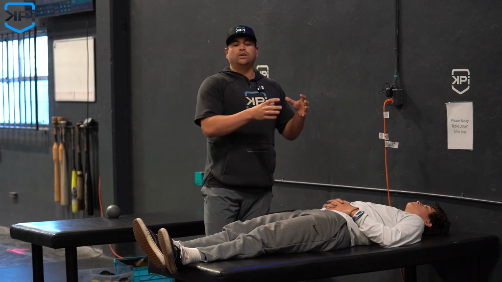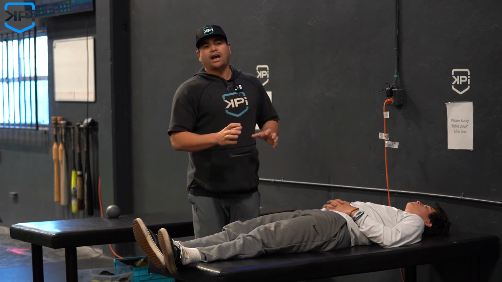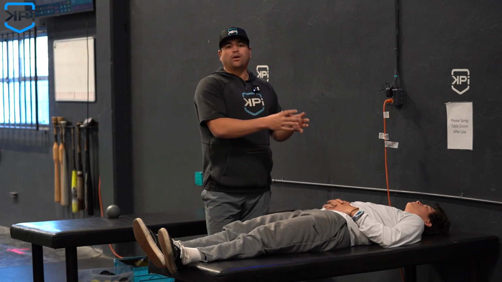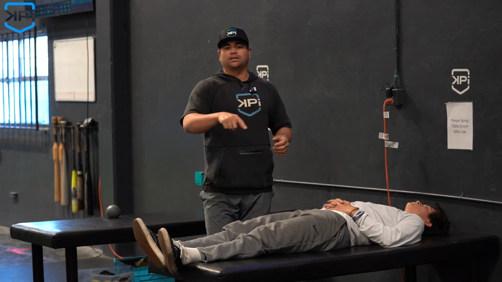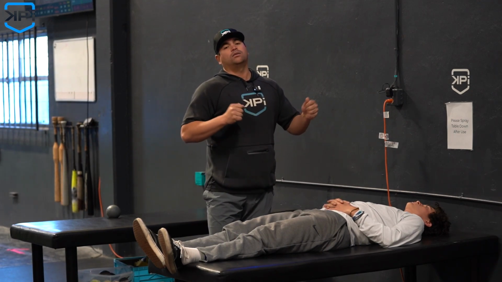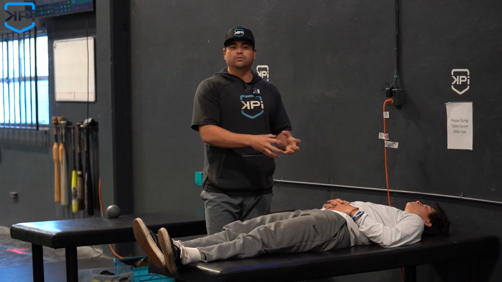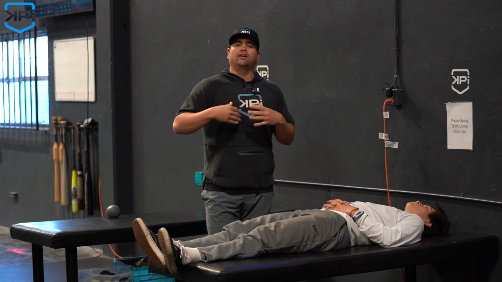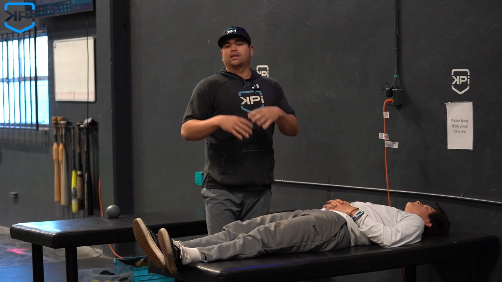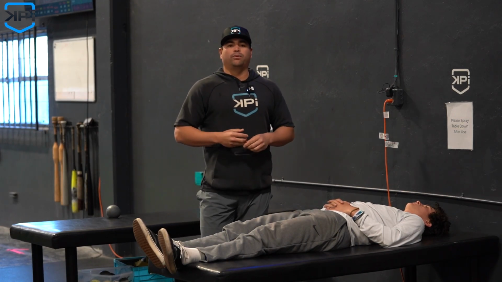Or are you somebody, like some of our younger athletes, who doesn't have a mobility issue, you have a stability issue. Your brain's not allowing you to get into these positions because you're too weak. We need to improve your strength so that you can control that range of motion. Your body will feel safer and allow you to use that in games. And then the last one is, no, this is just how you're born.